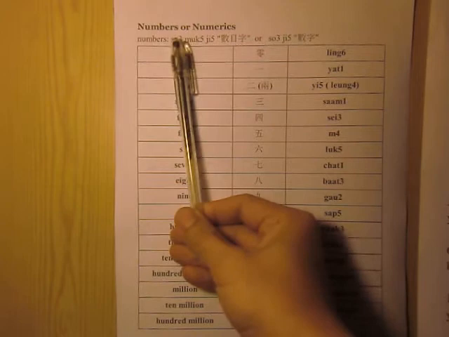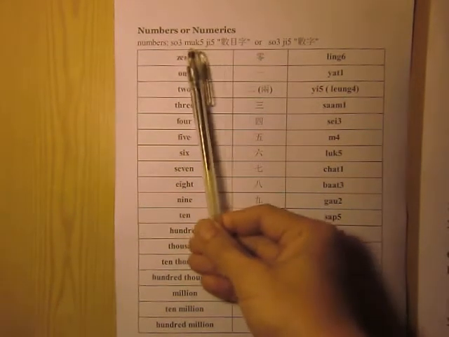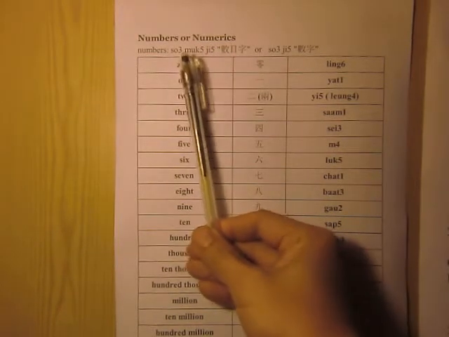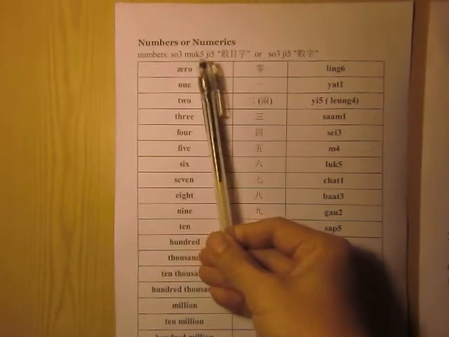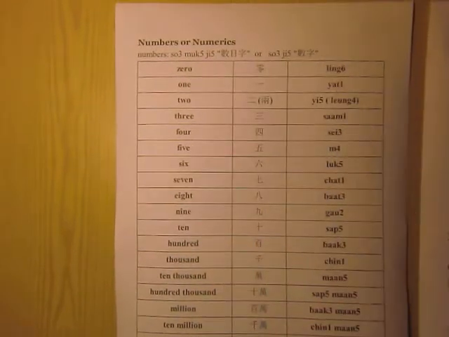Right, so so mok ji, so mok 數目 ji 數目字, right, or 數字.